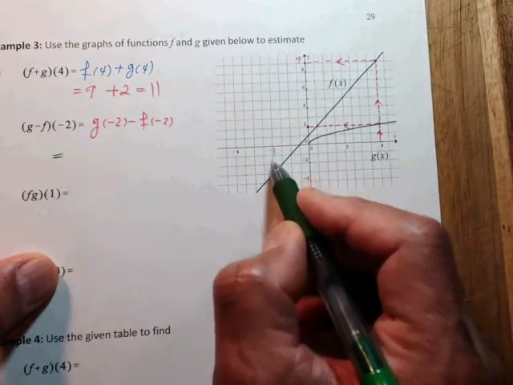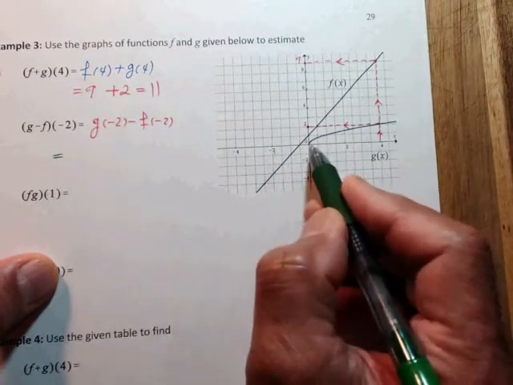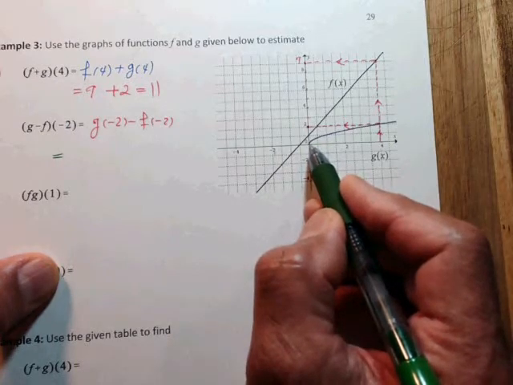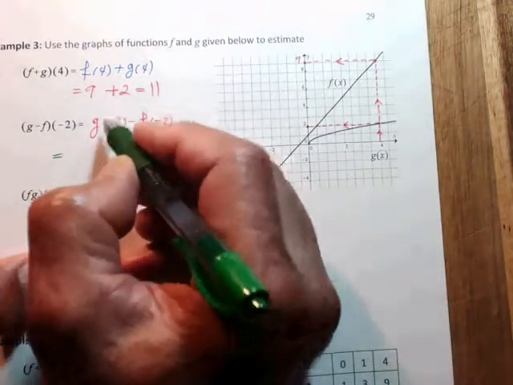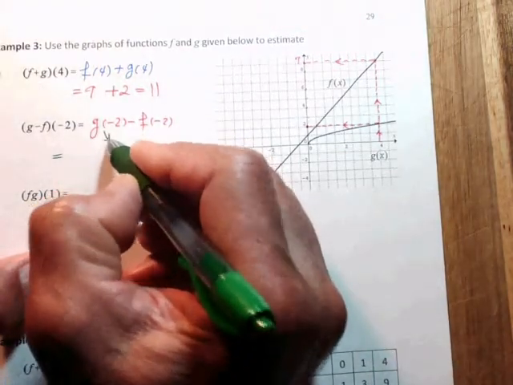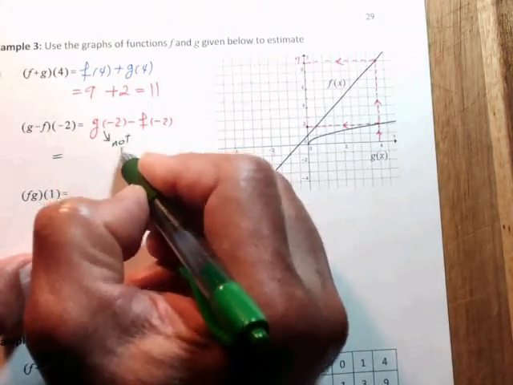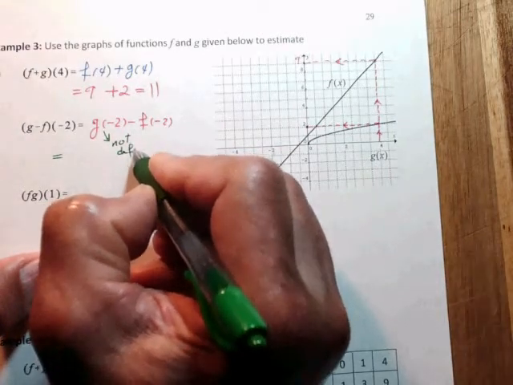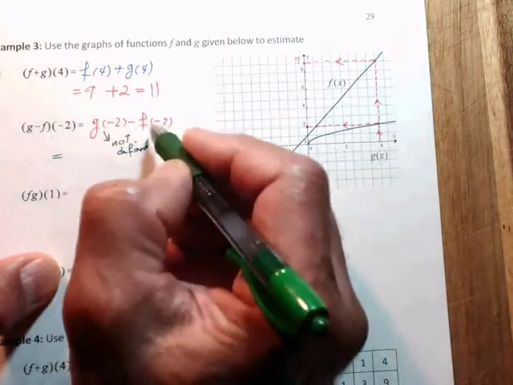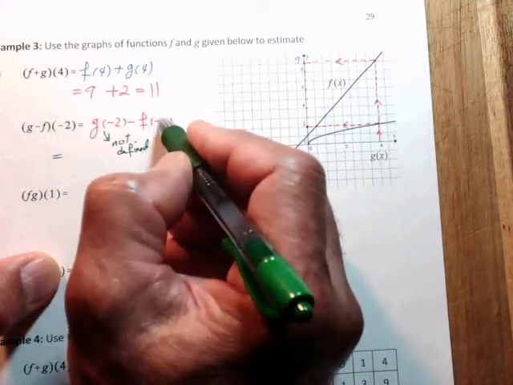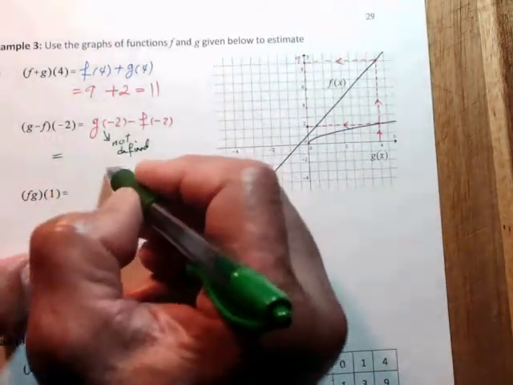There is no g. G only goes for values from 0 to infinity. So g of -2 is not defined. Because this part is not defined, it doesn't matter what the other one is, the whole thing is not defined.